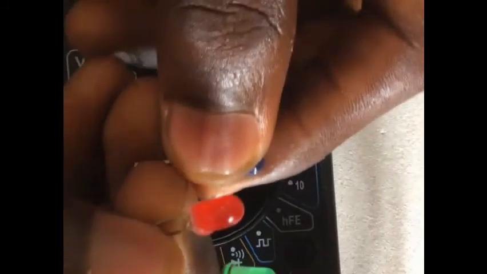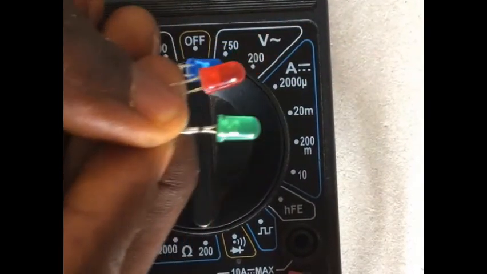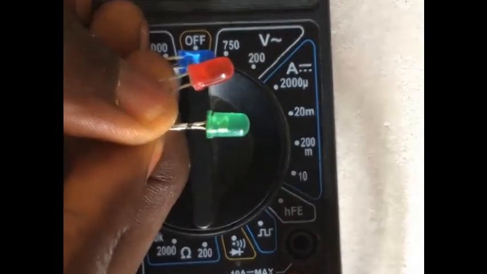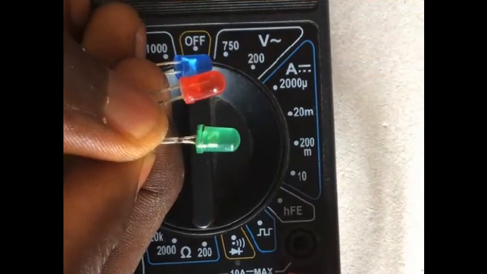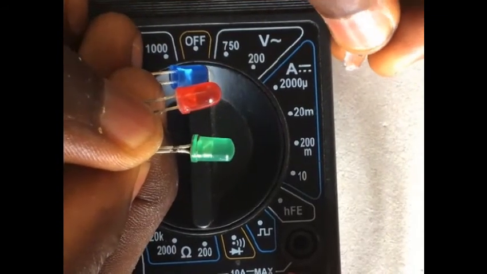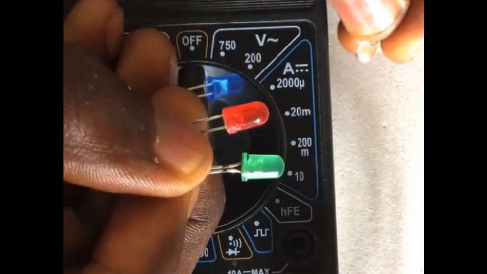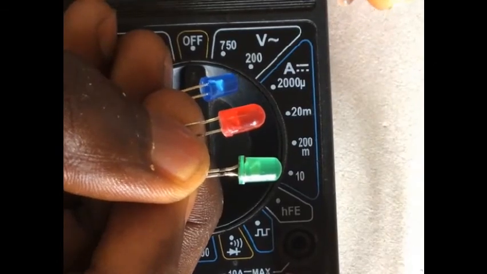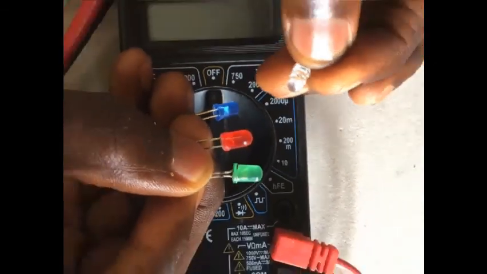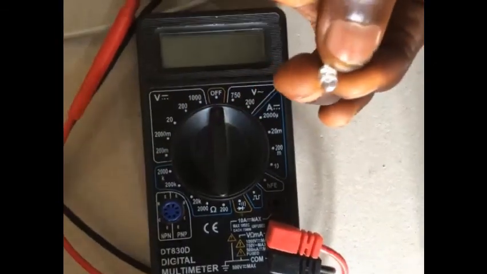You can also see a blue LED here. We also have another LED here. This one, you can only know the color when you pass current through it.